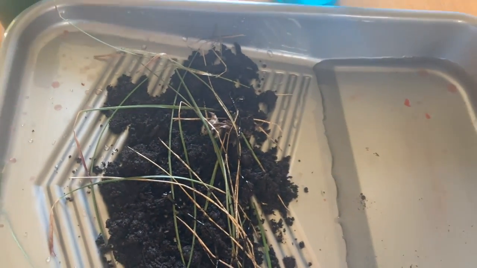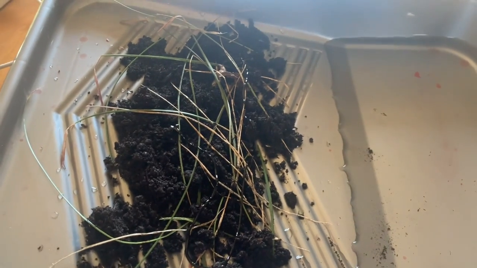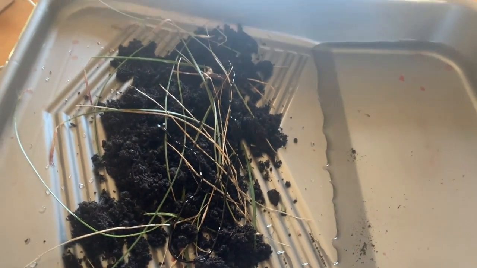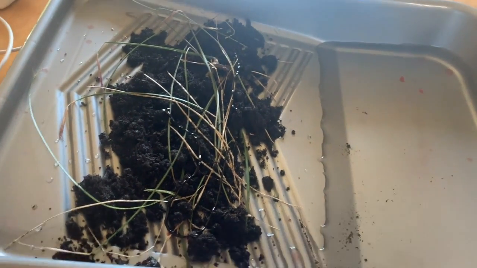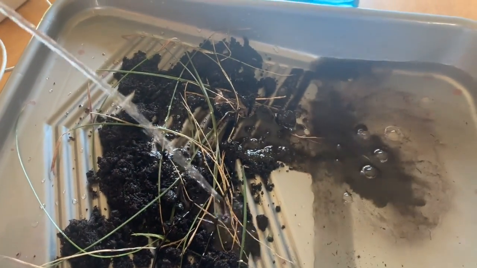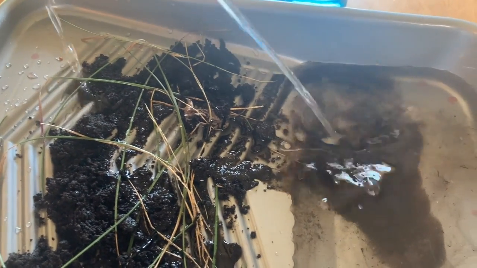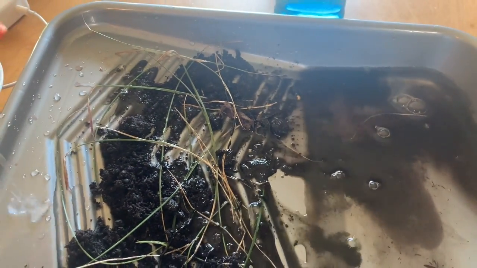And now there's a big rainstorm coming, a big rainstorm. Now watch how the rain causes the fertilizer and the soil to go in the water, and we'll see how it affects it here. So when I do this, the water goes and the fertilizer goes into the water.